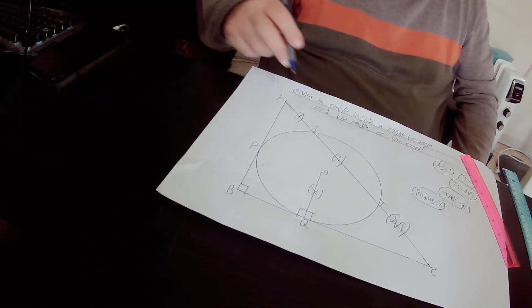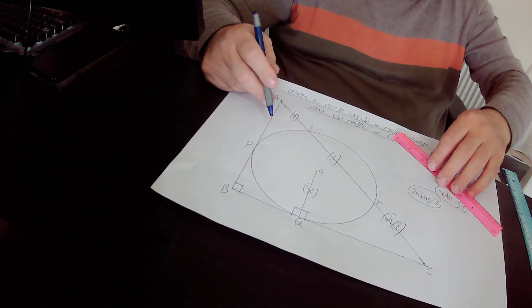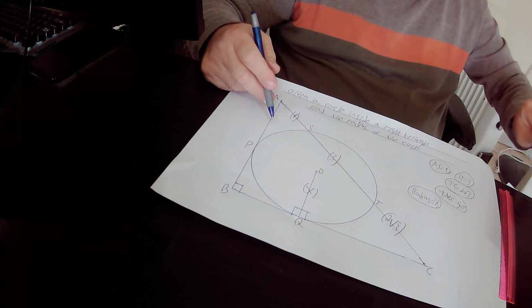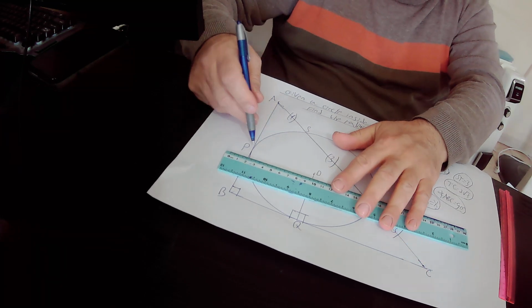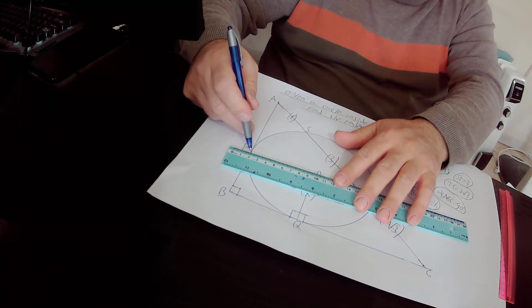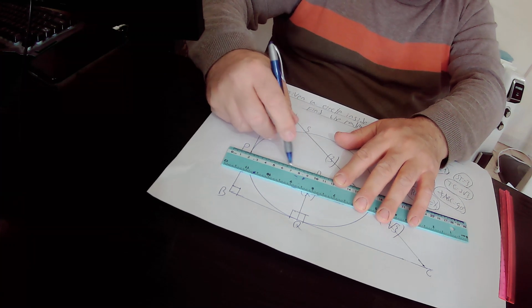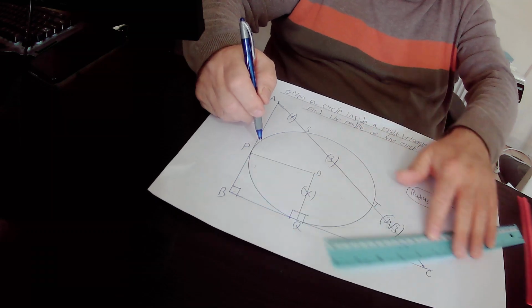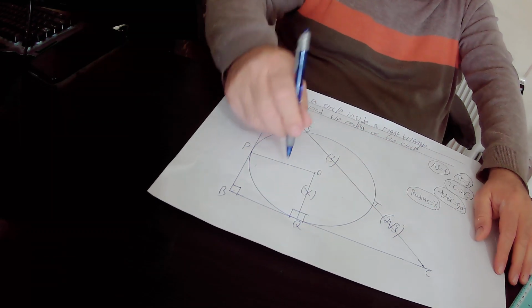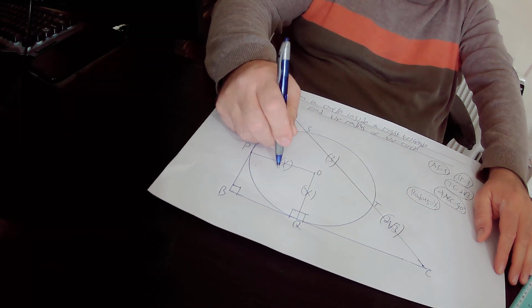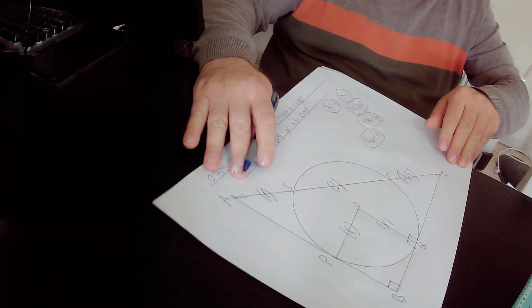Likewise, we will join points O and P together by a straight line. Line segment OP is the radius of this circle, and is equal to x according to our definition. We can implement here rule 1.